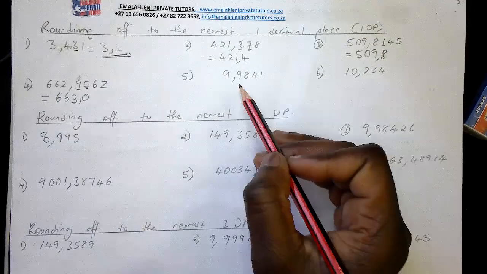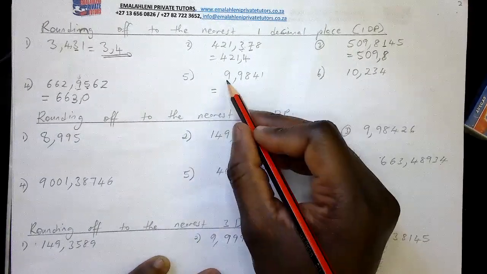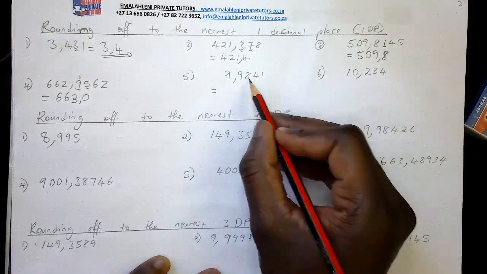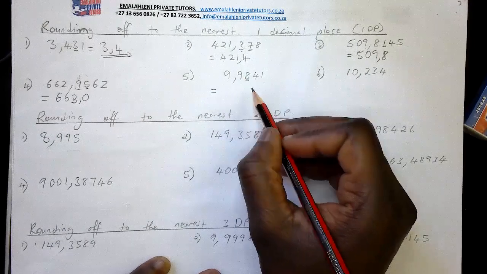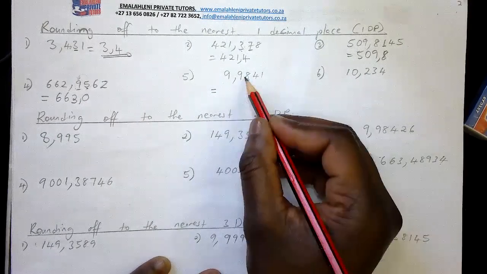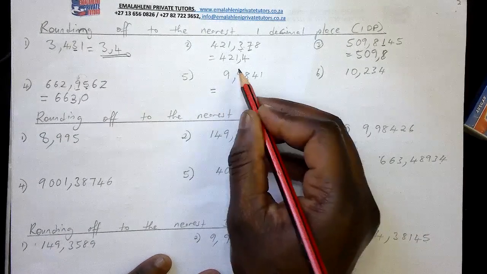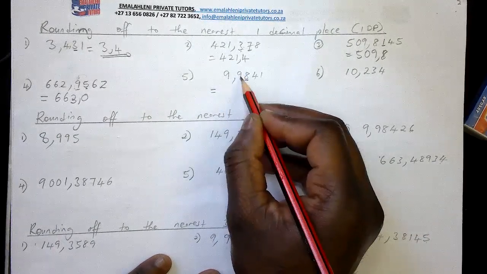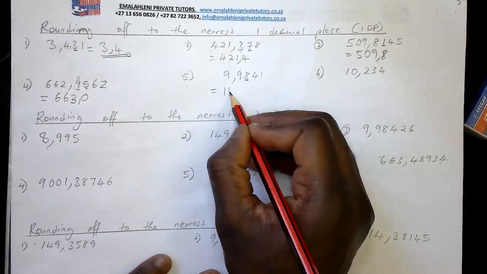Now, again, let's look at this one here and see what we're supposed to do. 9,98. We look again at 8 and say, all right, does it have a change? Can it change 9? Yes, it can change 9. It was above 5. So we're going to say it's going to be 10. But when it becomes 10 here, again, we can't write 10 after the comma. We add 1 unit here. It's going to be 10 here again. When we add 1 here, it's going to be 10,0.